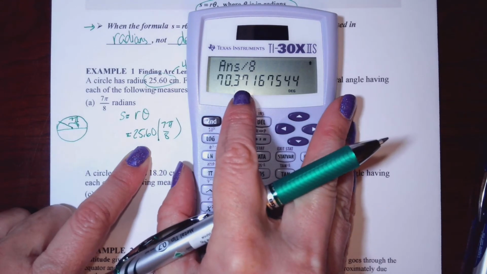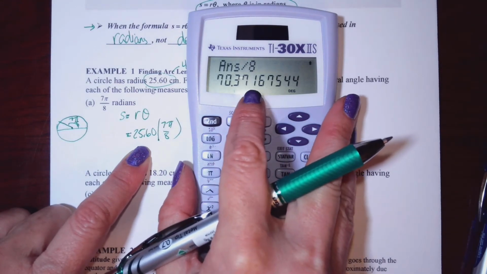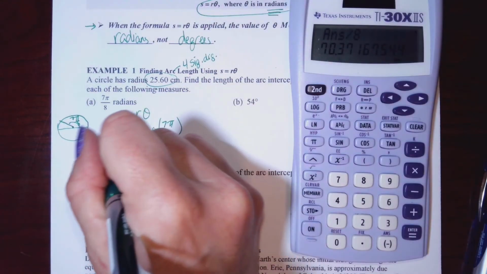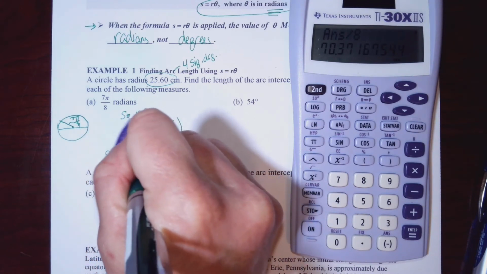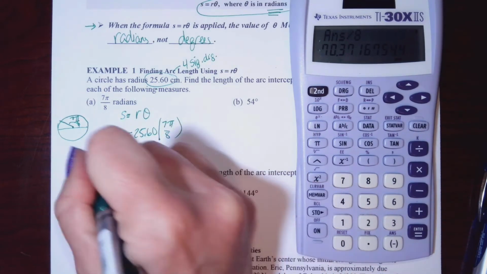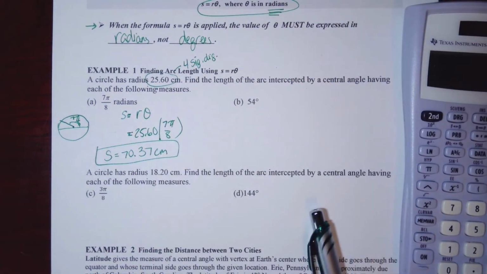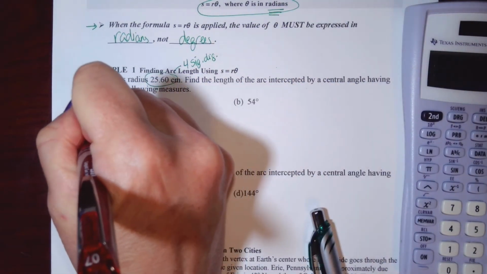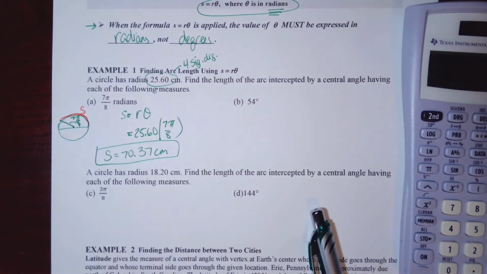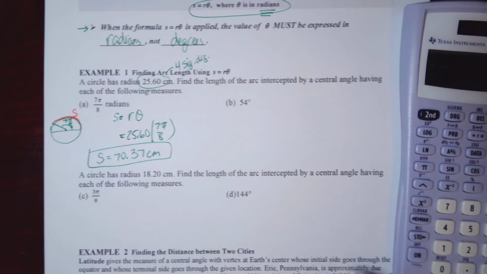And I've got 70.37, because remember we're keeping 4 significant digits, 70.37, and we are in centimeters. So that is the length of the arc that is subtended by that 7 pi eighths angle. That's the value S. Okay, let's look at the next one.